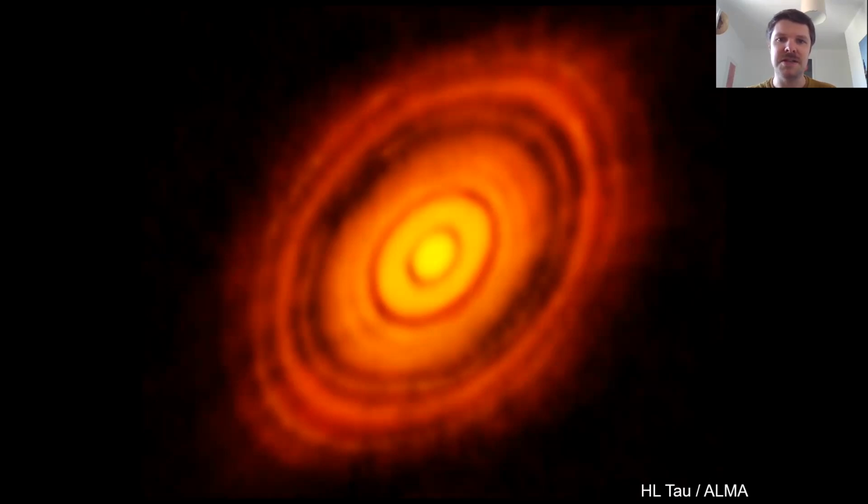What you can see on this slide is a picture of the HL Tau system that was taken by the ALMA telescope out in Chile. What you can see in this image is a central bright region, and this is the central star within HL Tau. This is a really young star, probably less than 100,000 years old. This whole system is about 450 light years away from the Earth. If you remember, a light year is the distance light travels within a year.